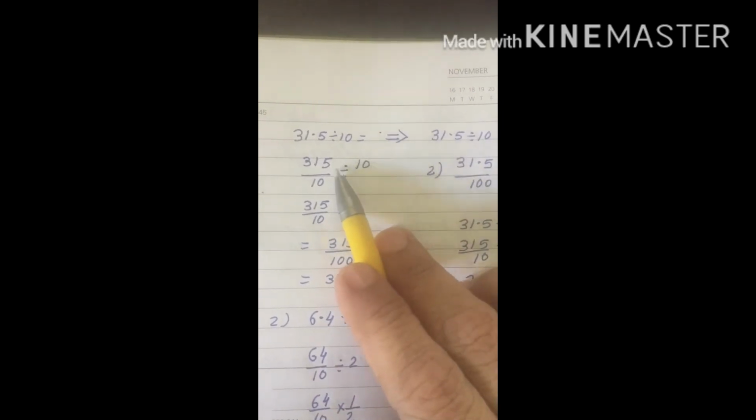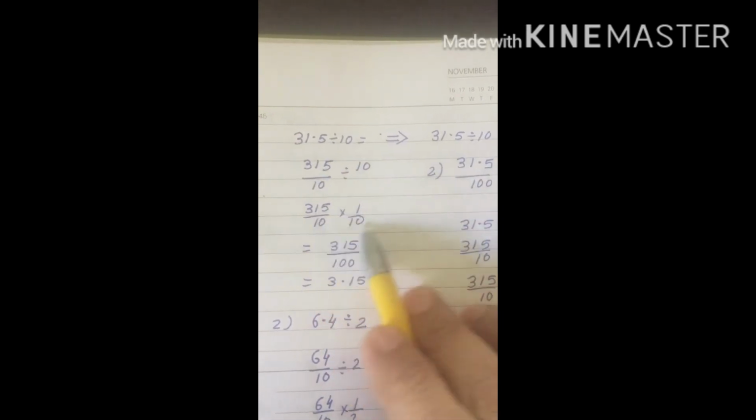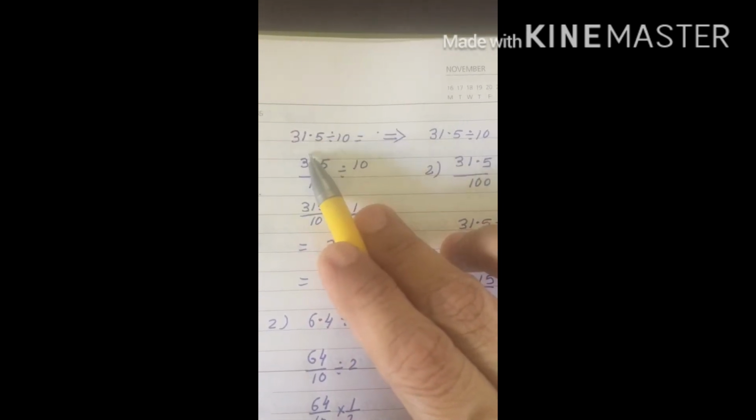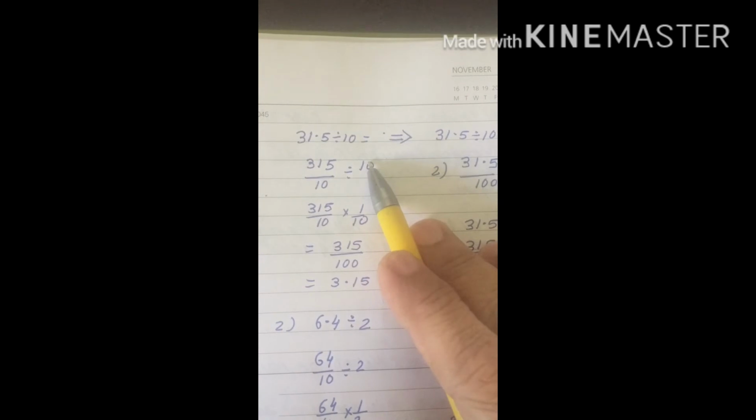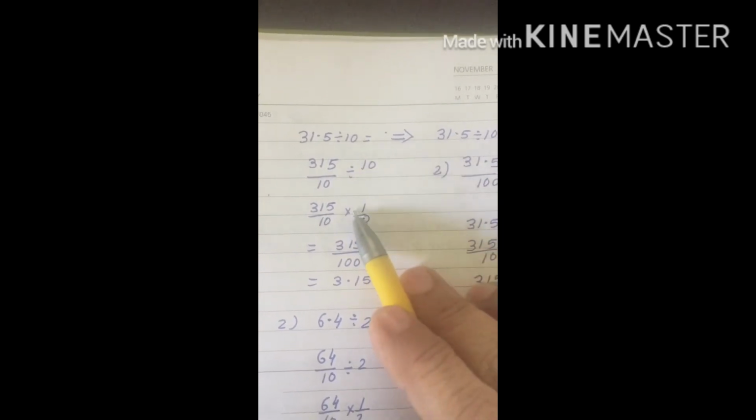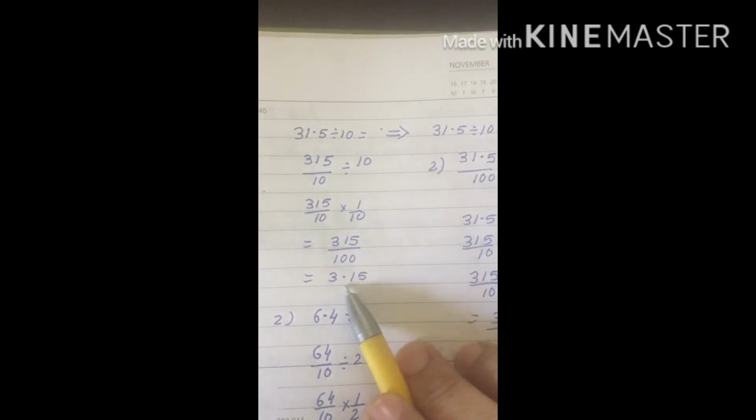Now this is the method which we are doing in detail. Means we are removing this decimal, then we are dividing by 10, and then we are writing the reciprocal, and then we are getting the answer.